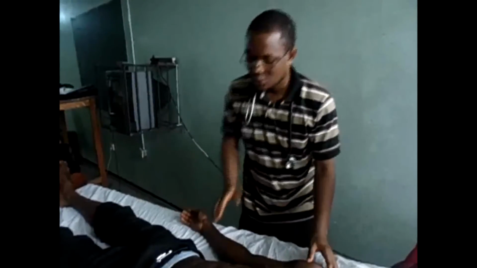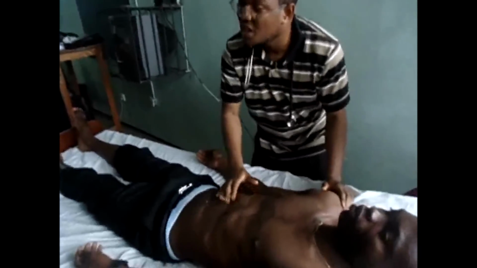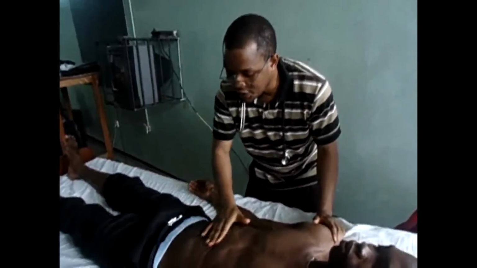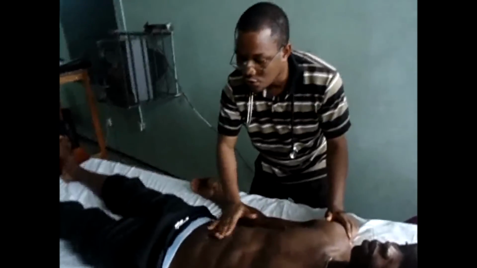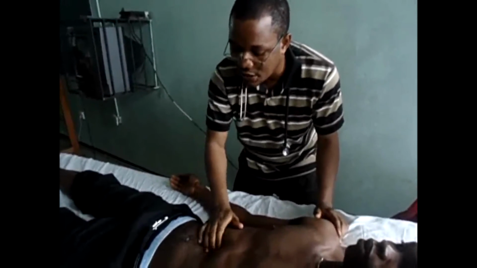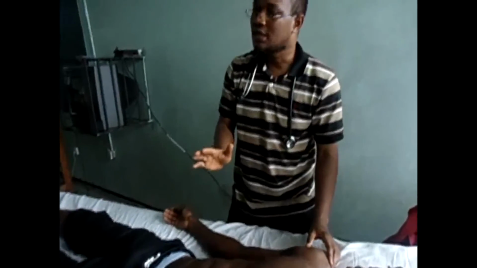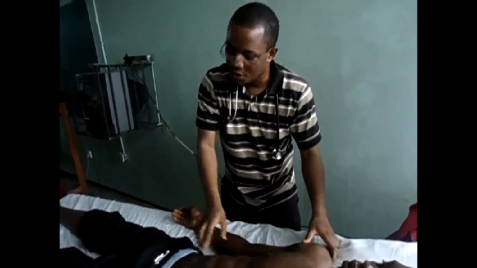Then after that, you now palpate the mass to check for the consistency. To check for the surface, you just rub superficially like this. To check for the consistency, you dig the tips of your fingers into the mass. Is that clear?